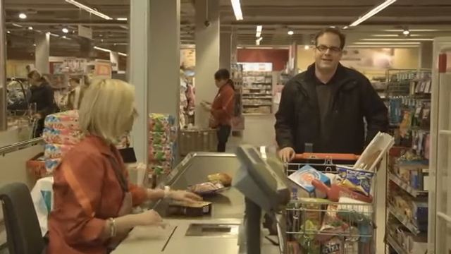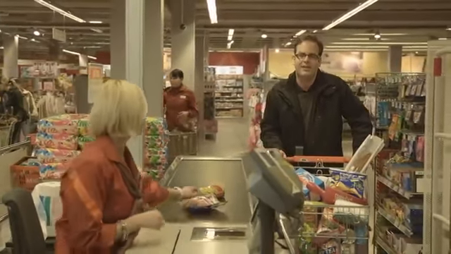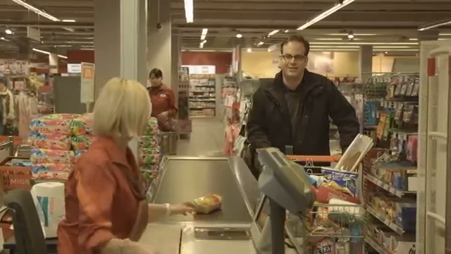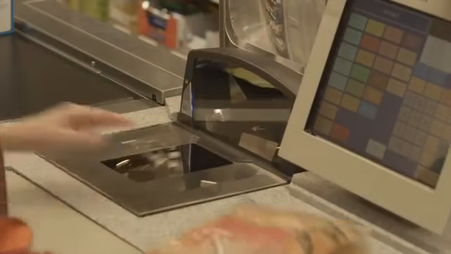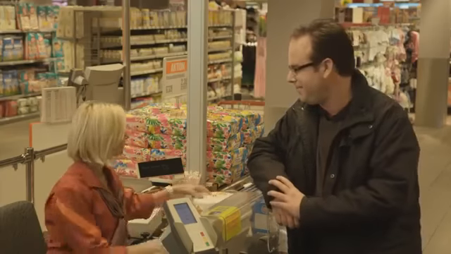For the consumer, the checkout is the end of their shopping process, but for the retailer and supplier, it's the start. Right now, this checkout is processing my purchase, charging me the relevant price for the product, but also sending information that the stock has been reduced by 1.